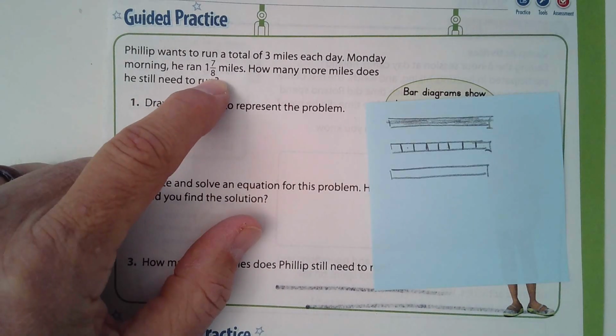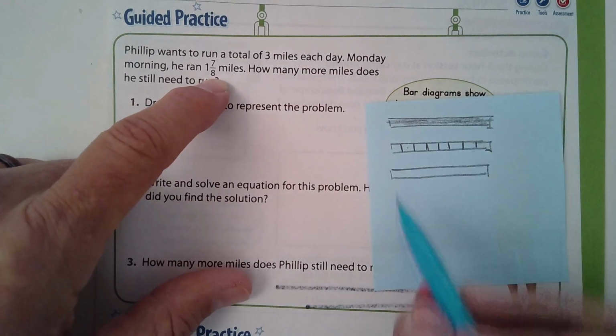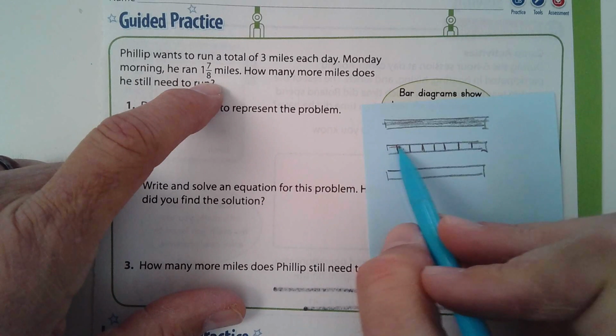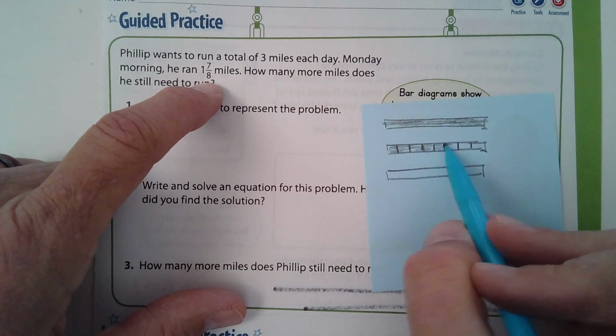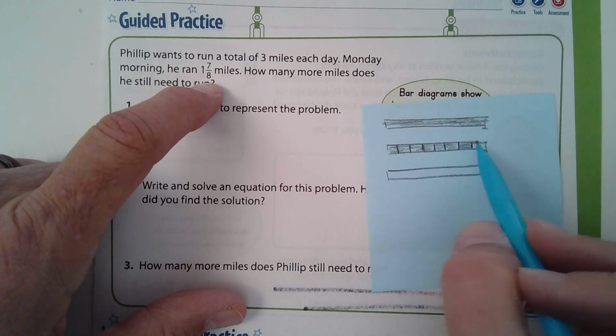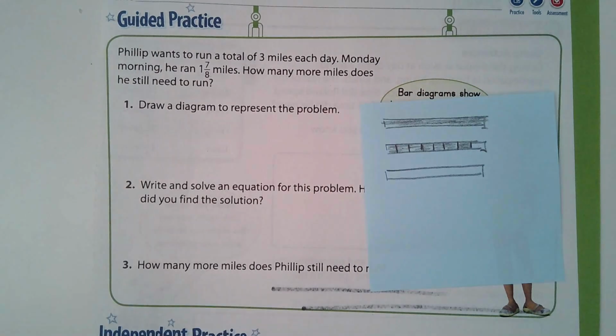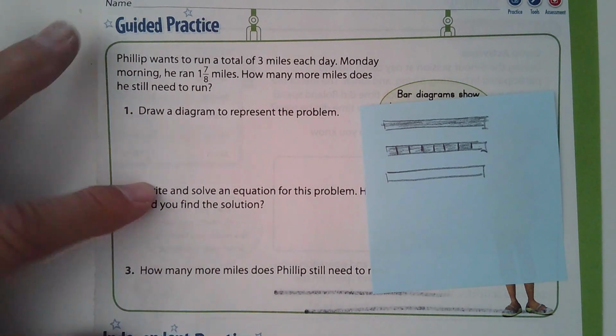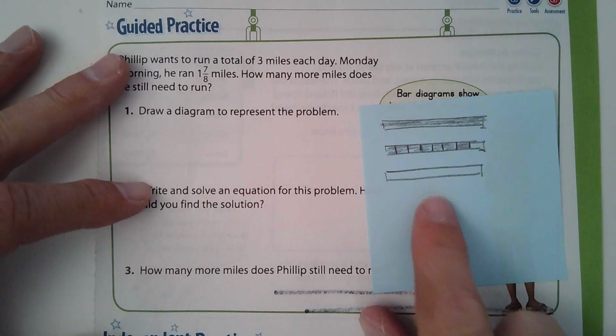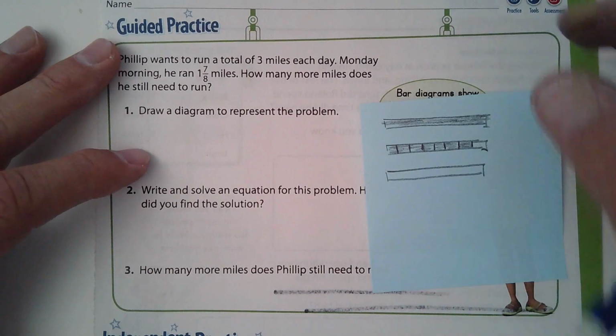And how many 8s did he run? 7/8. So I'm going to shade in 7 of them. 1, 2, 3, 4, 5, 6, 7. So that's what you would draw, something similar to this, to represent the problem.